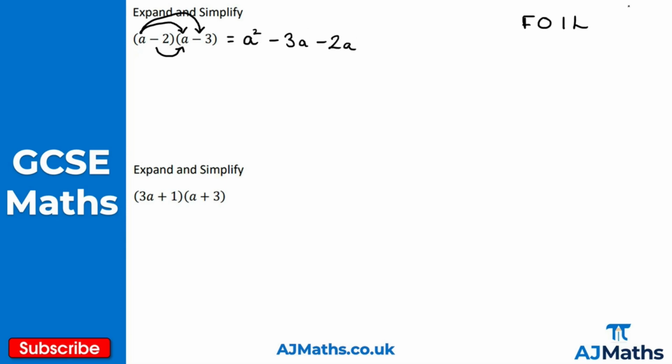And then finally, we do the last two together. So minus 2 times minus 3. Again, just be very careful with your signs here. That would give me positive 6. A minus times a minus would give me a positive number, so we get plus 6 there.